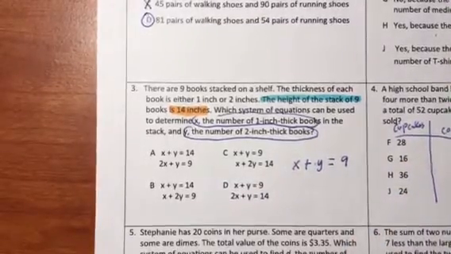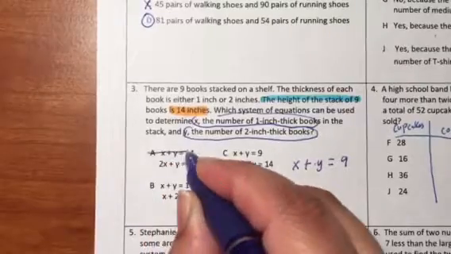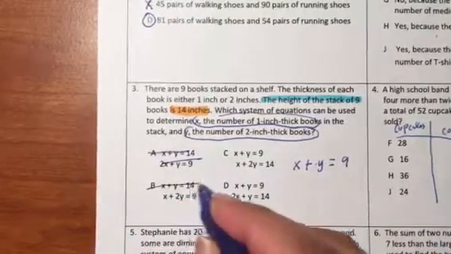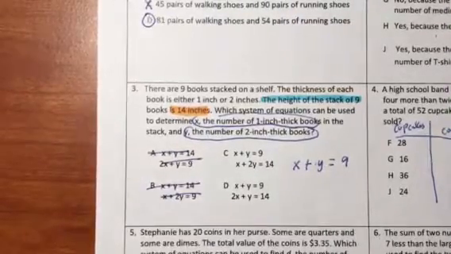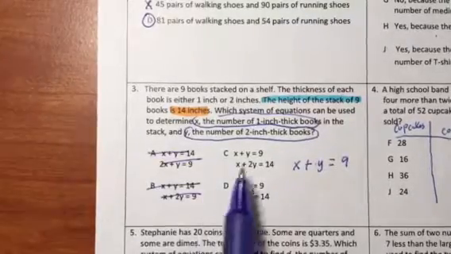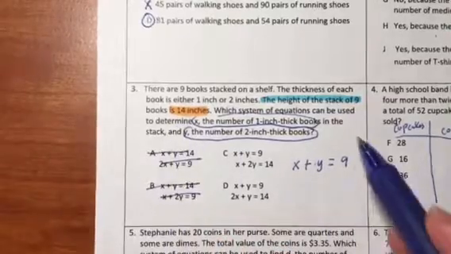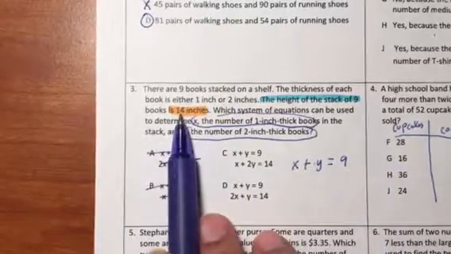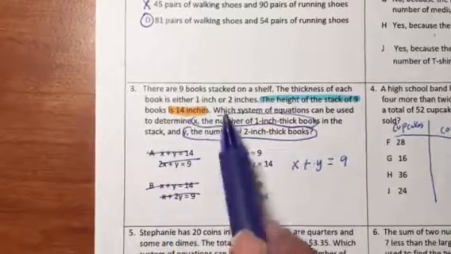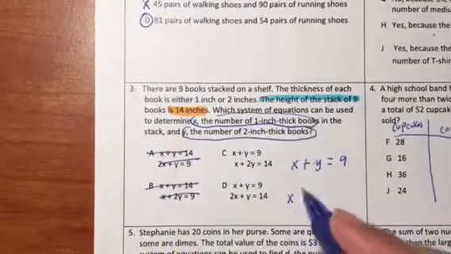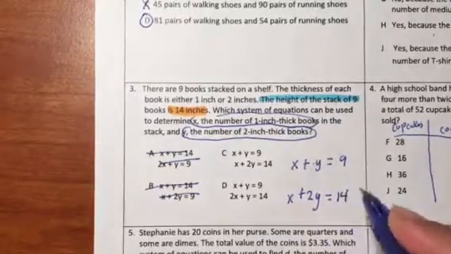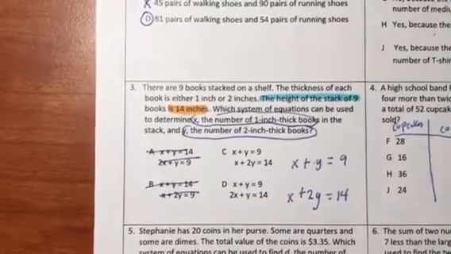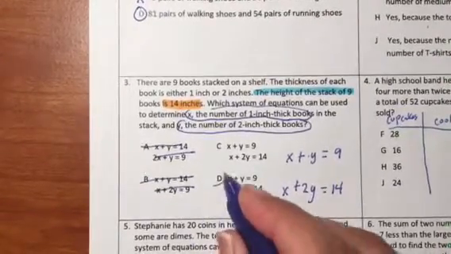So if you look at your answer choices, that cancels out A and B. So what's the difference between C and D? Here, this was the blue that I highlighted. Now we're going to look at the orange. The orange talks about the 1 inch, which is X, plus your 2 inch binder, which is Y, and it's telling us that it's 14 inches high. So that means our correct answer is D.